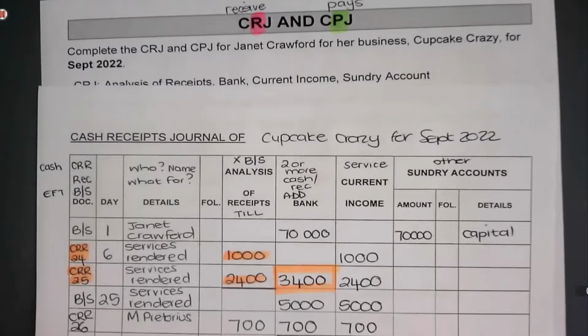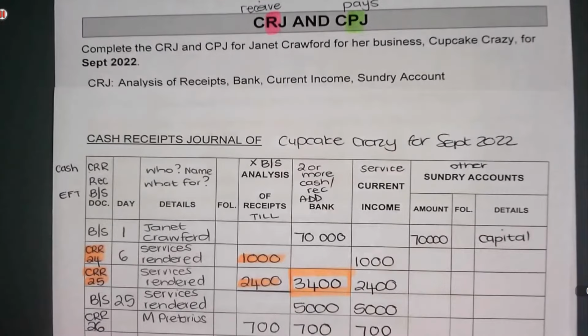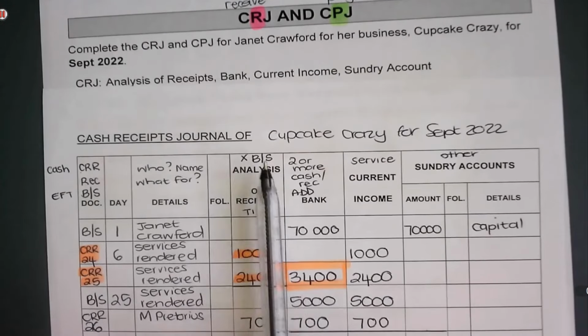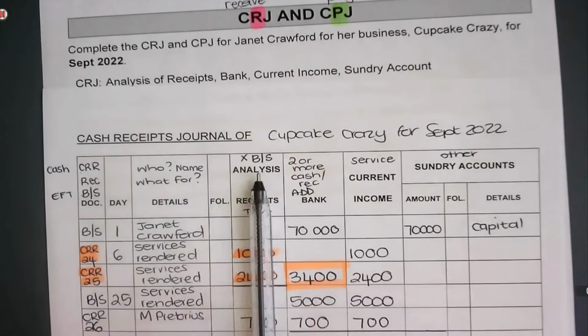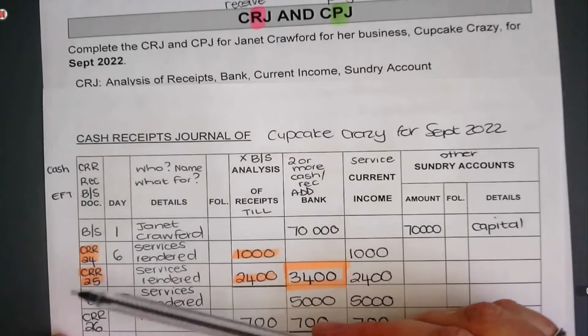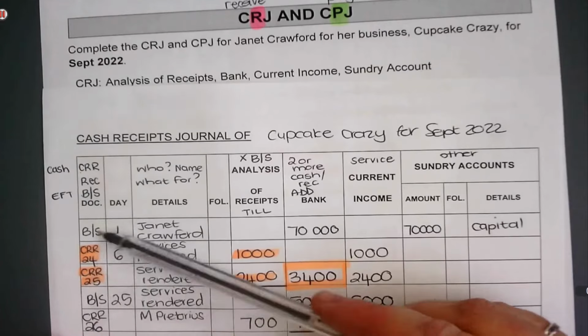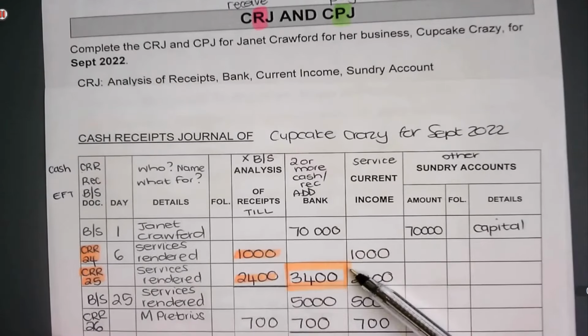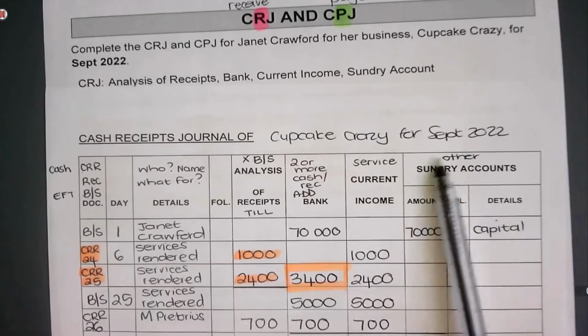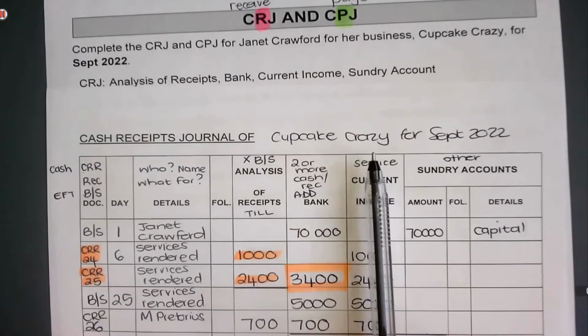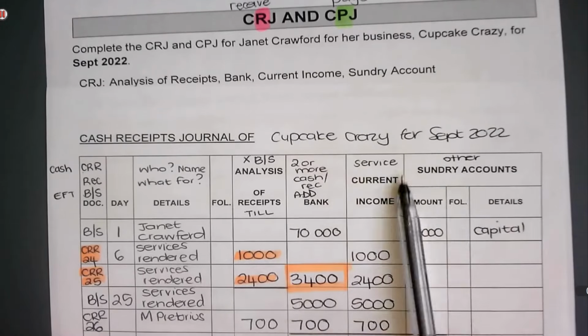You then enter everything into your CRJ, remembering that BS doesn't go into the till. And if it's more than one cash transaction on a day, so if it's CRRs or receipts on the same day, we bank them together. And sundry is for other stuff. Current income is for services. You're receiving money for something else or otherwise for service.